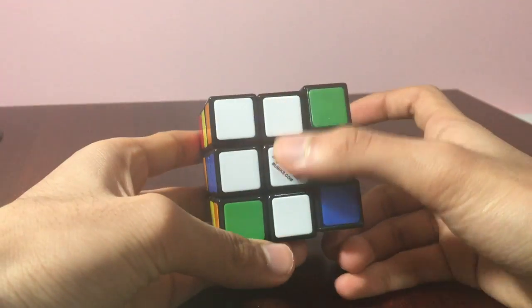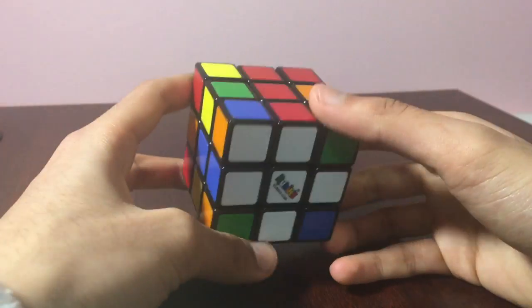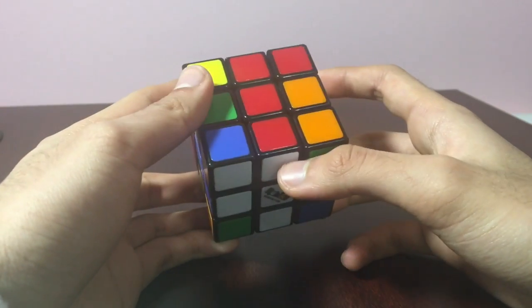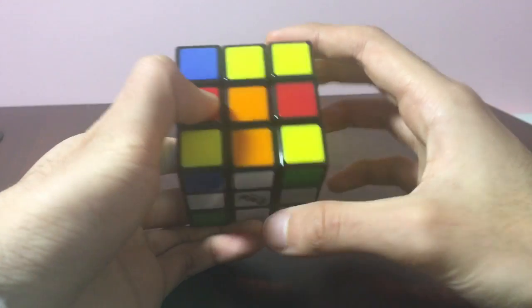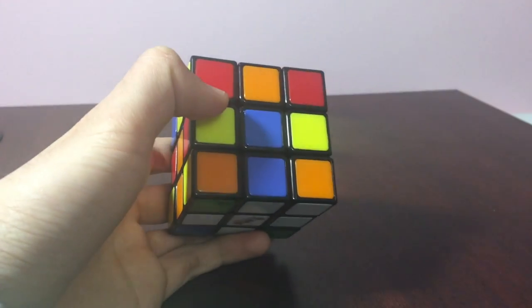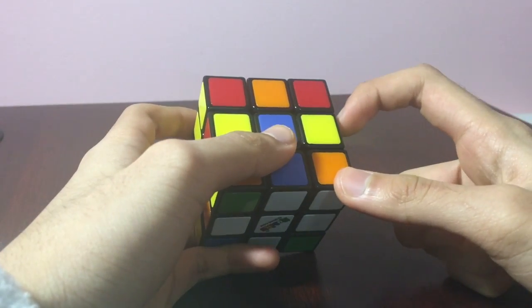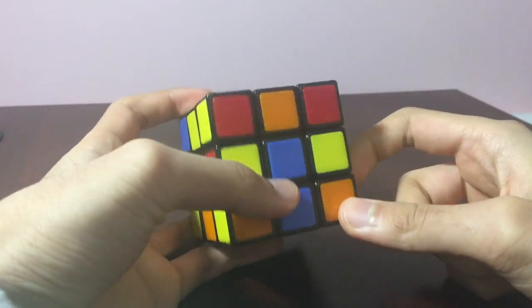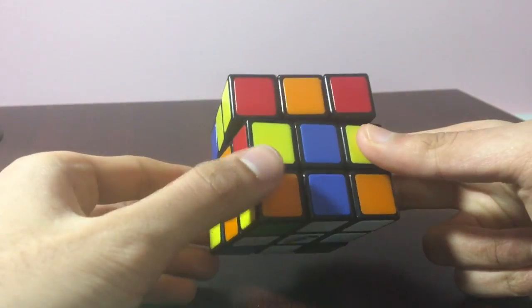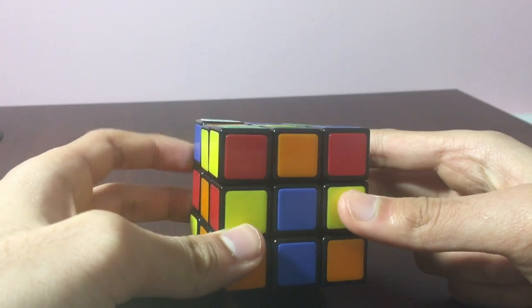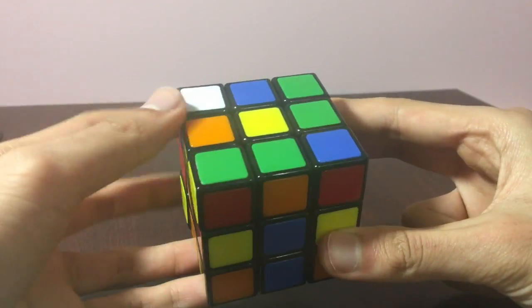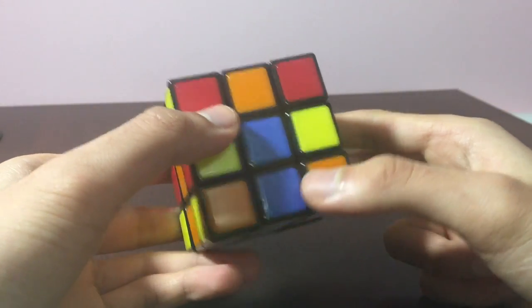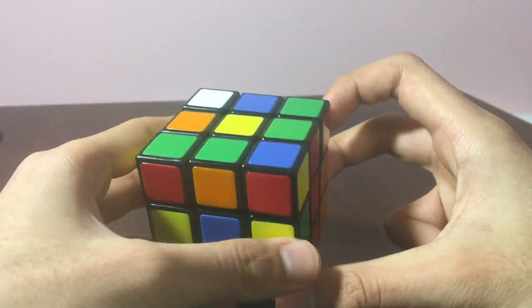Now we can see we have our full cross for the white side, and each cross edge is lined up with its own center. Again, there are many scenarios that could happen, and you may need to play around with the cube and learn how to work your way around those, but this was just one example of something that happened during mine, where you can get it from here, or you can get it from here.